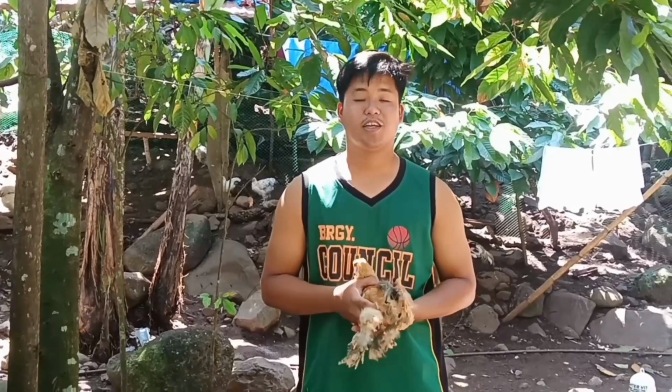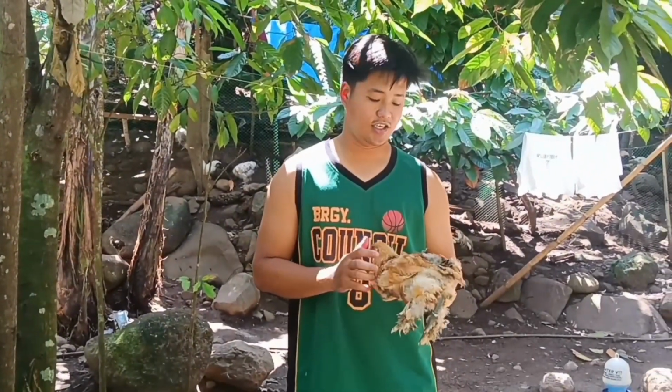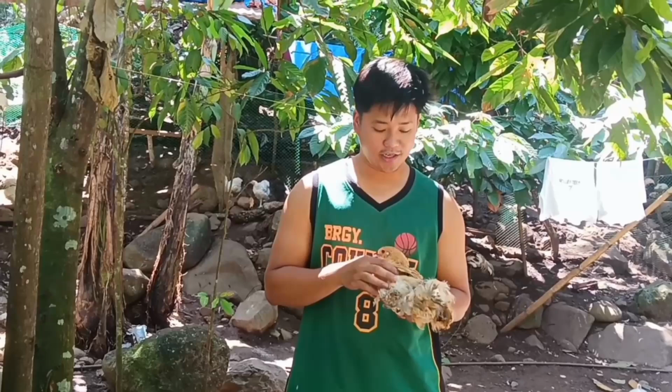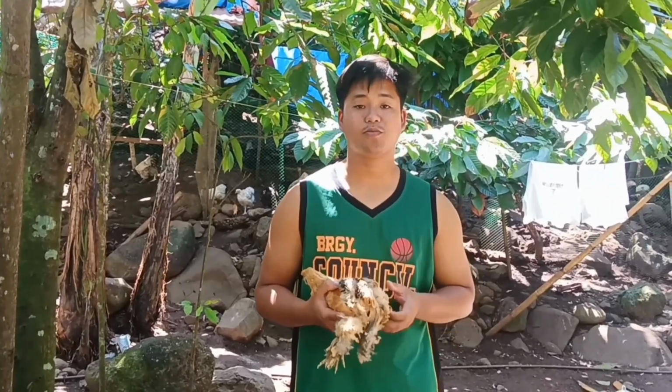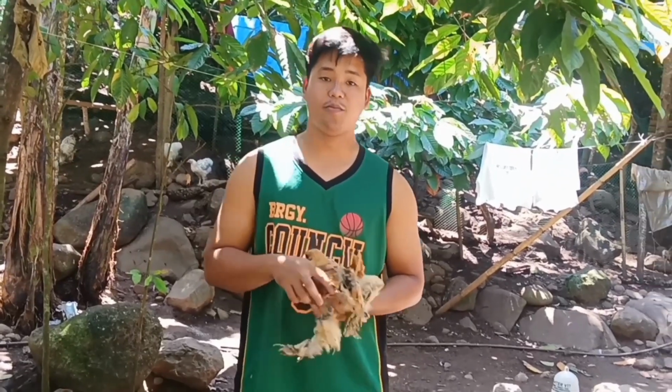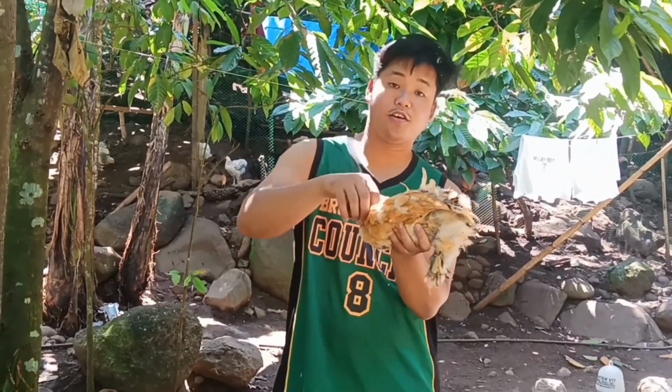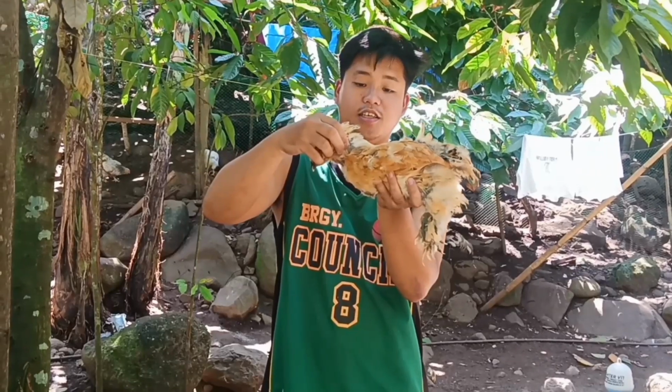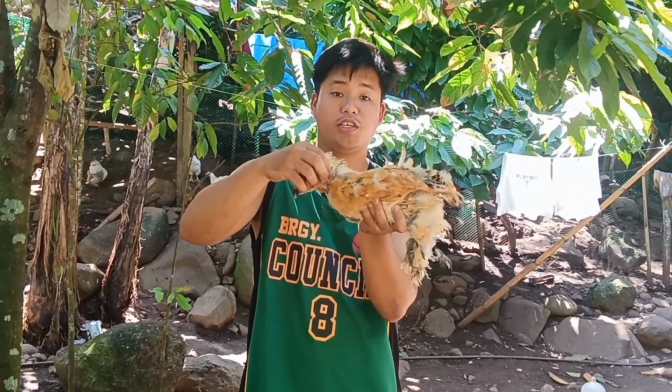So the first animal that we are going to inject is the chicken. For the intramuscular injection or the IM, you are going to find the muscle part of the animal, where you can find it in the breast or the leg part, but the suggested site will be the breast part of the chicken. And for the subcutaneous injection is the neck part of the chicken, the back part. The loose skin of the neck of the chicken is where you are going to inject it.